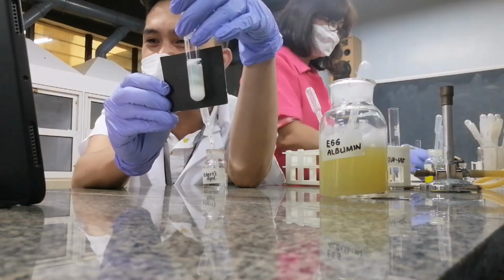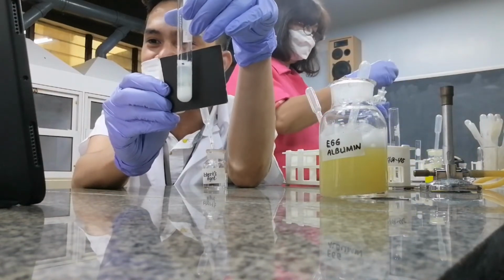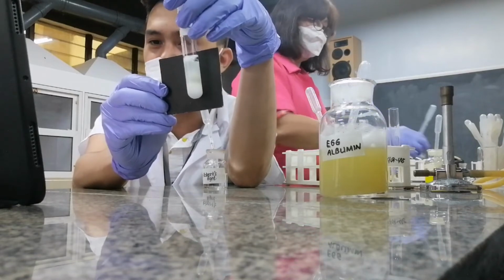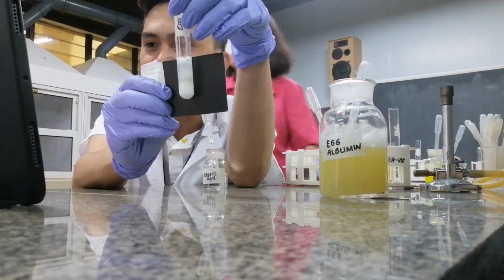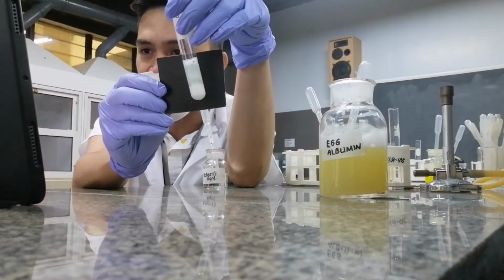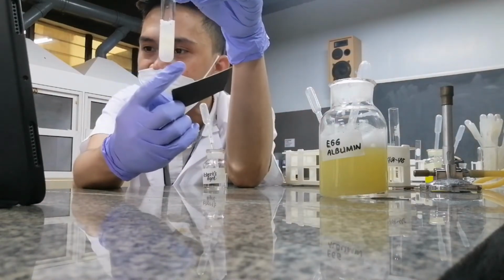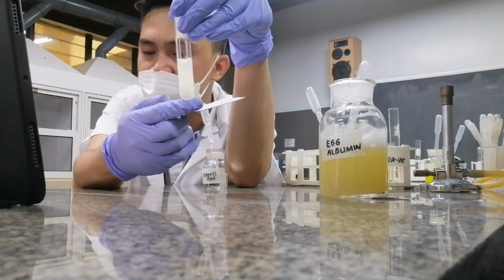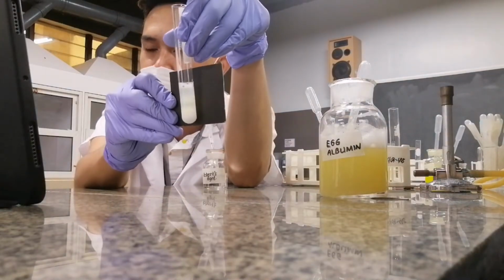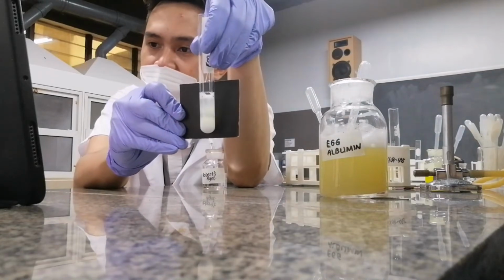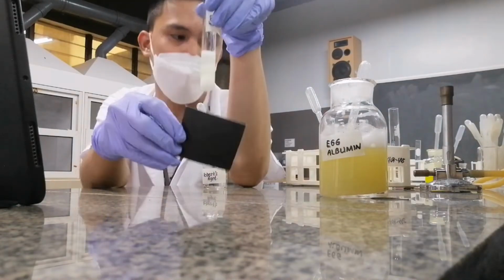Always remember, class, for Heller's and for Robert's test, you are supposed to produce a white ring. In this case, it actually formed a very high concentration of precipitate due to the fact that we're using pure albumin. That's why it turned like that.